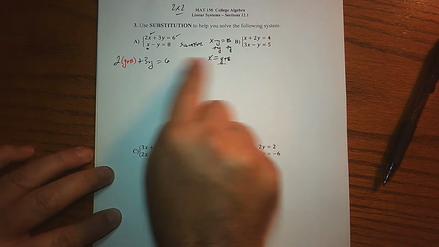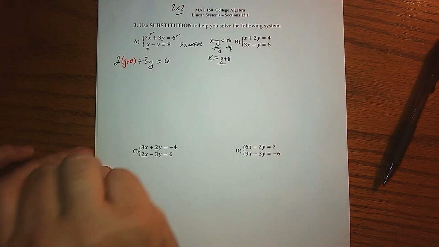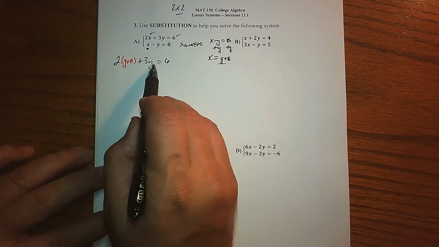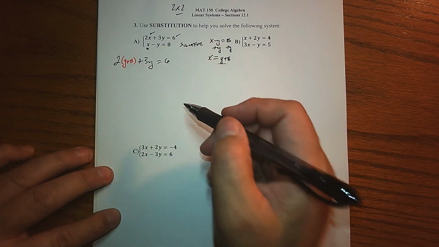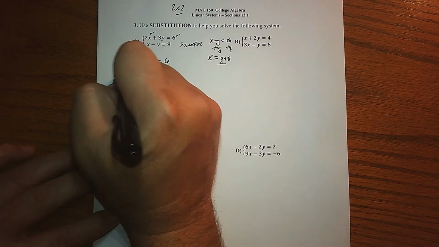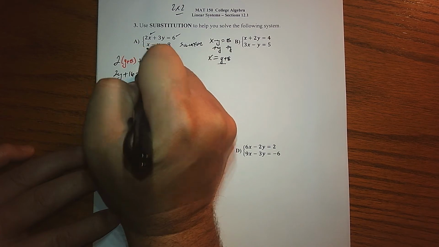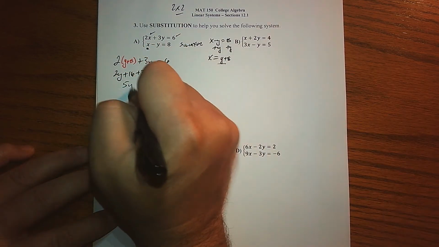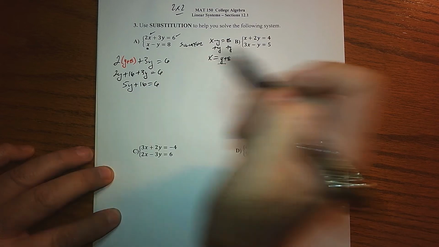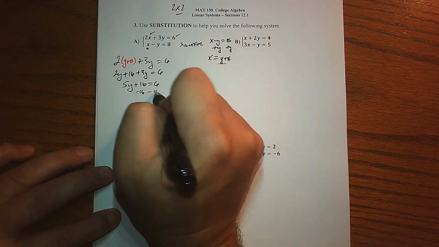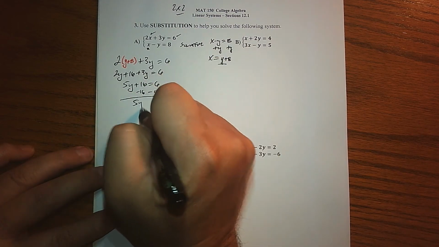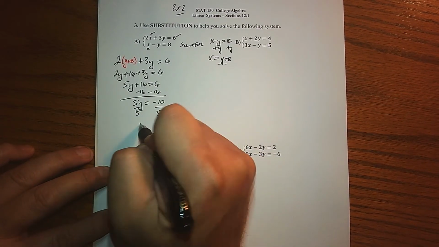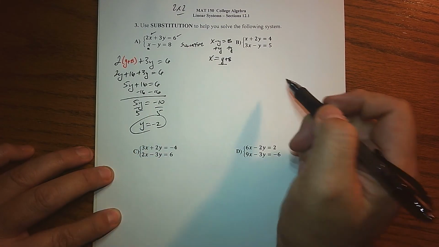Step 2, take that result and substitute it in the other equation. Now you'll notice that I have one equation with one unknown. So step 3, solve for that remaining variable. So we get 2y plus 16 plus 3y equals 6. This is 5y plus 16 equals 6. Subtract 16 from both sides. We get 5y equals negative 10. Divide both sides by 5. And y equals negative 2.